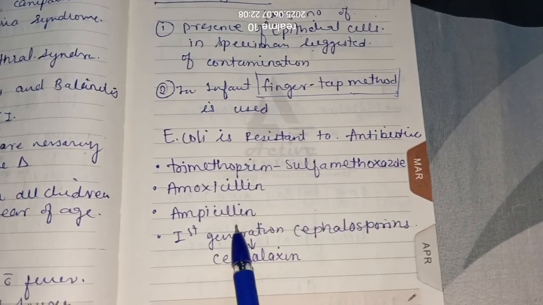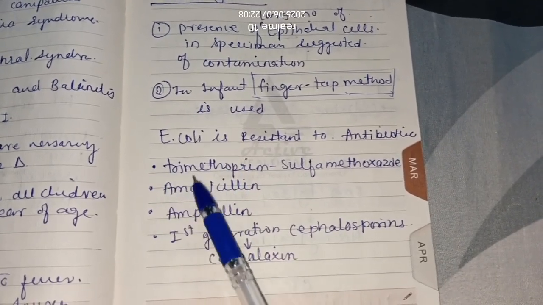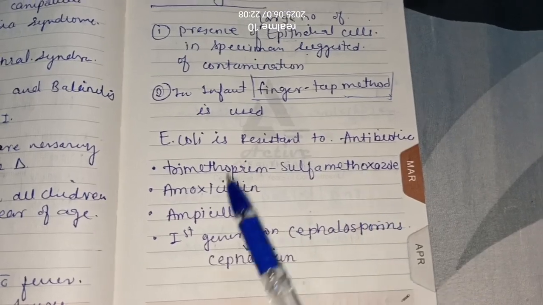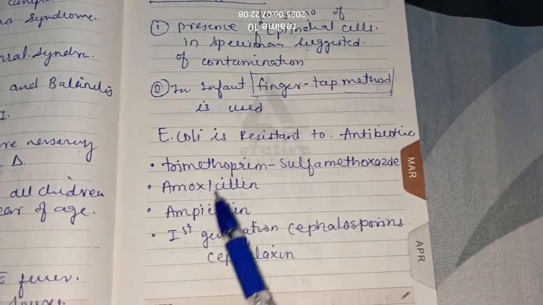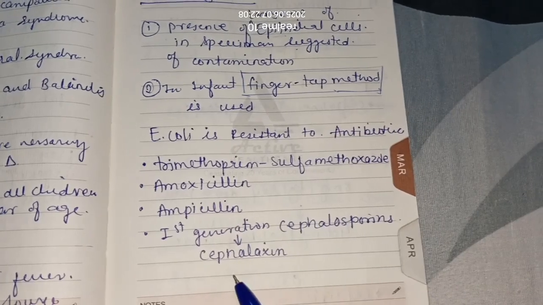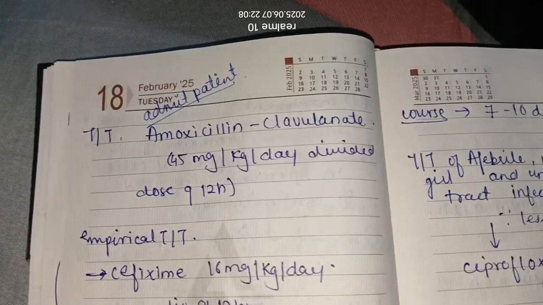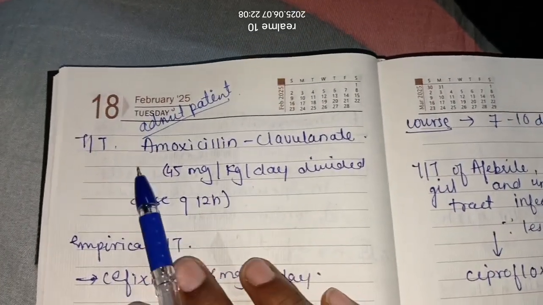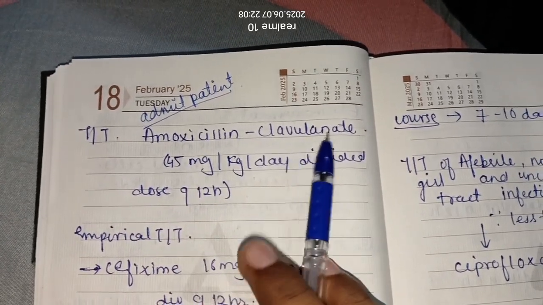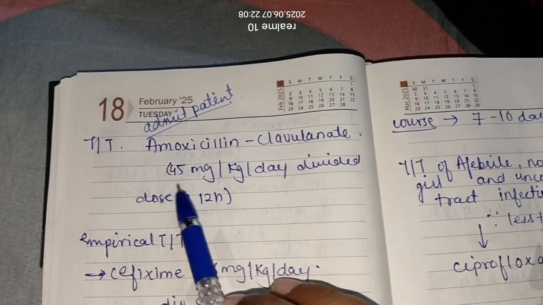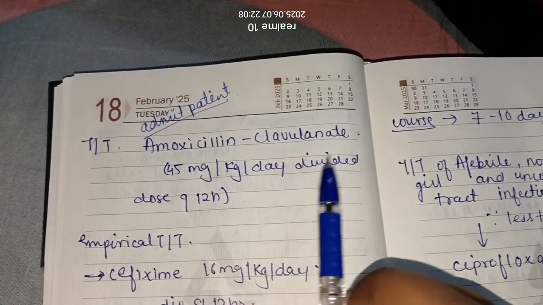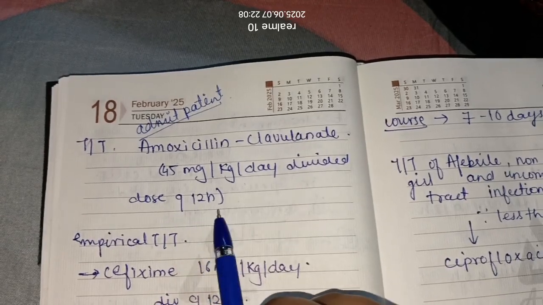Which are the antibiotics? E. coli is resistant to trimethoprim and sulfamethoxazole, amoxicillin, ampicillin, and first generation cephalosporins, that is cephalexin. Then for the treatment of UTI, you can give amoxicillin and clavulanate, in a dose of 45 milligram per kg per day in a divided dose of 12 hourly.